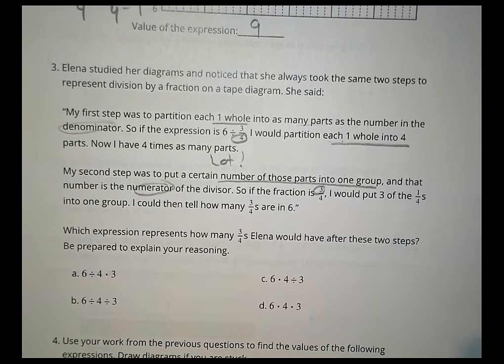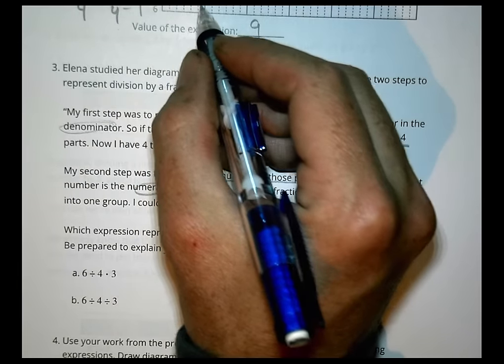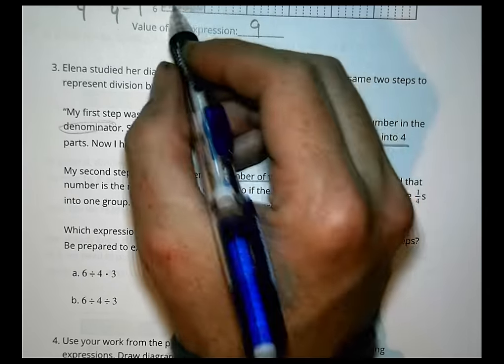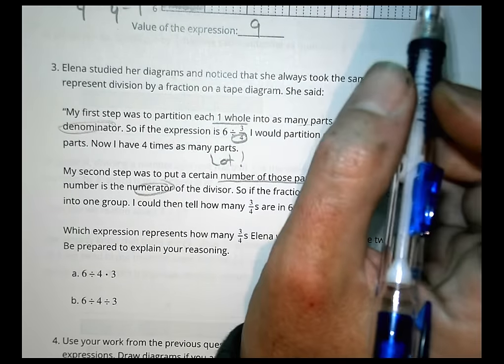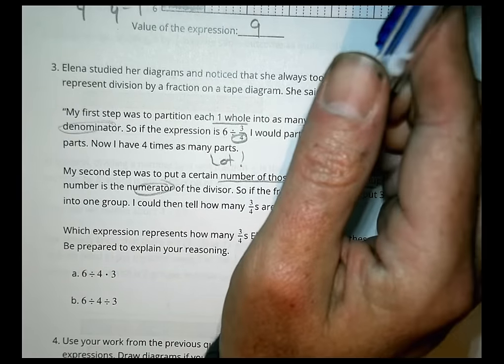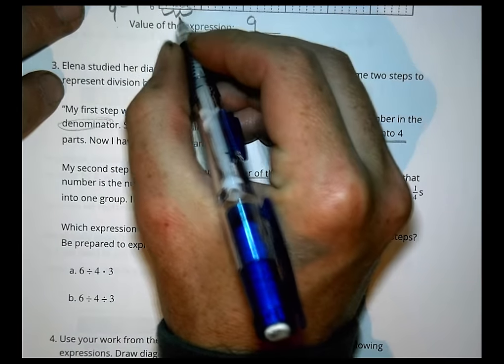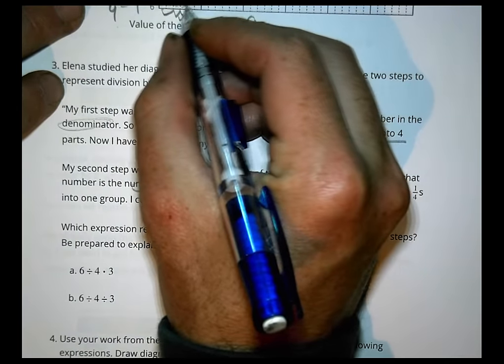Right? So just like here, 1, 2, 3, 4, 5, 6. She would put them all in one group, and that would allow her then to count up how many were going to be in a whole thing. Okay? So that's the idea. This is actually 4, 6. So that was our 4, 6. And that one.